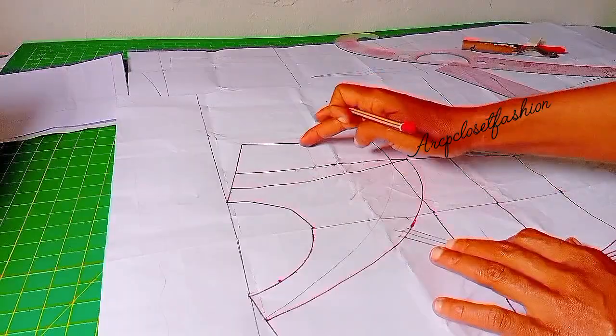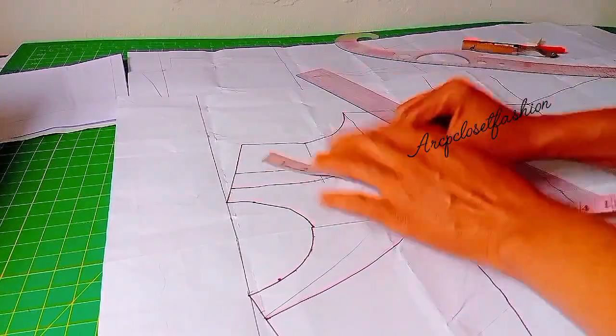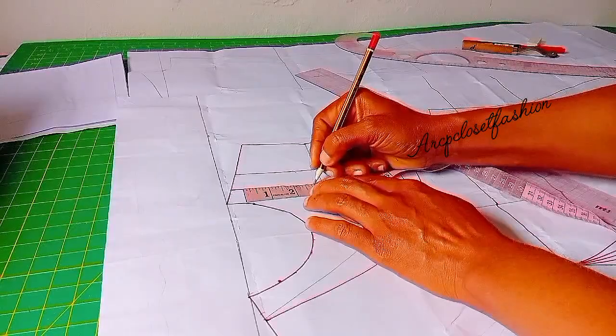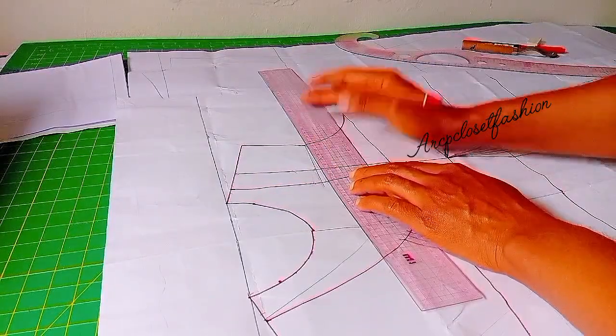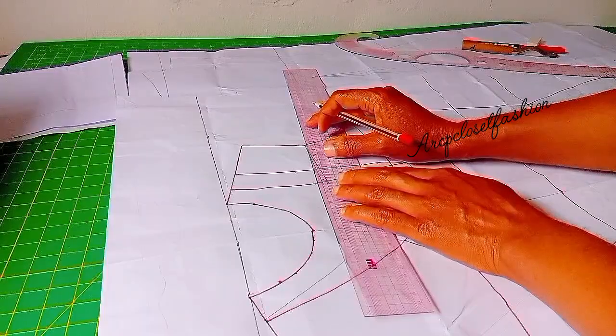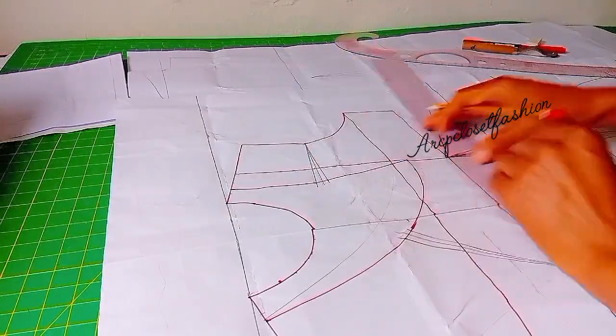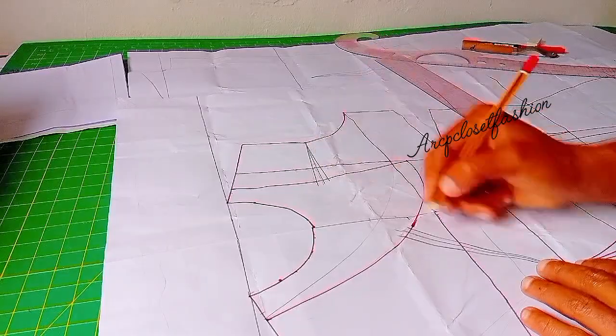You can as well get the midpoint of this one and also contour it. And I'll measure 0.25, ready to take care of any excesses on the neckline so that it does not gape, which is very, very important. So you have to make sure you tighten your neckline. Okay, so I'll be cutting out this and I'll be cutting out this.